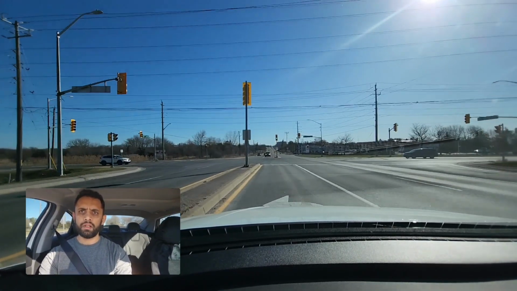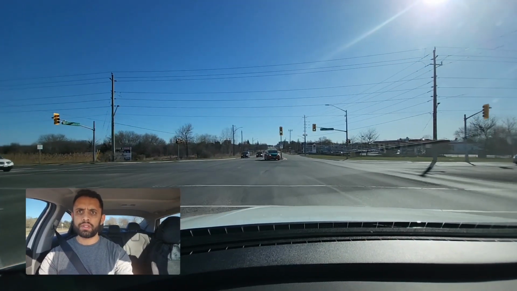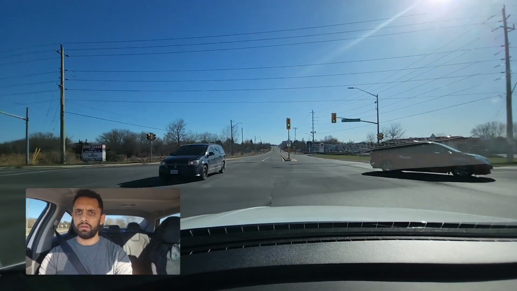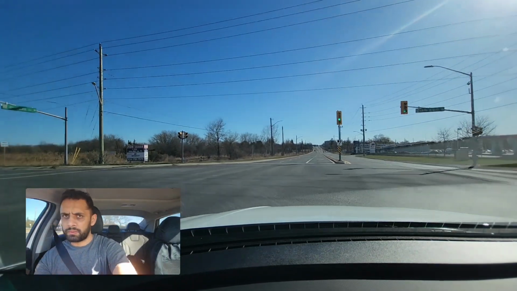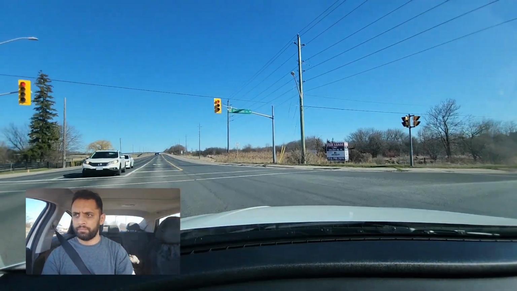So we will watch for oncoming traffic. We will let them go first and we will wait in the center. So now our way is clear. Check your left side blind spot and then finish your turn.